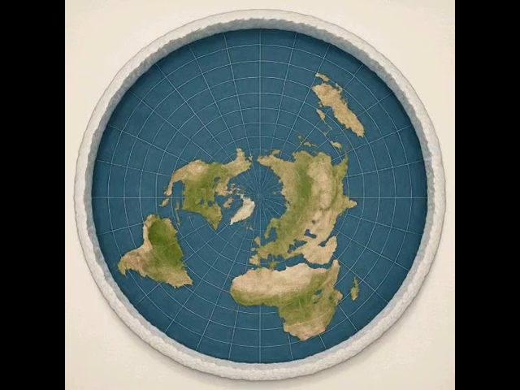The catch is everywhere else gets distorted. Shapes, areas, and distances or directions between any 2 points that aren't the center get warped, often quite severely, the further you move away from that central point. So good for seeing things relative to one spot, but bad for overall shapes.